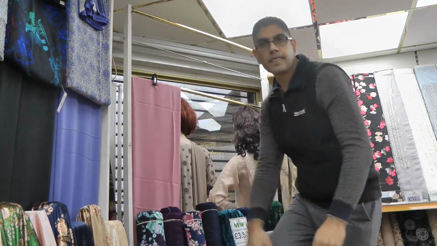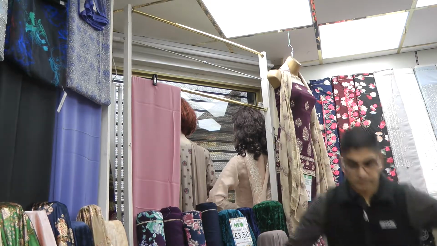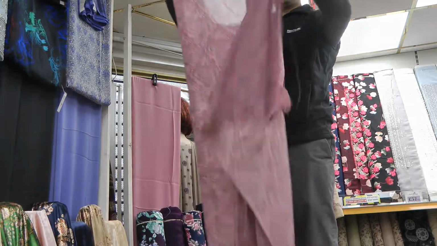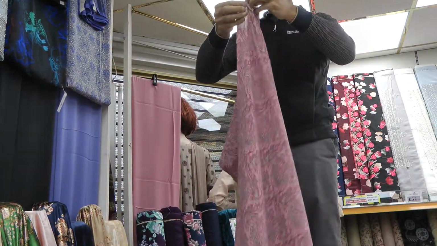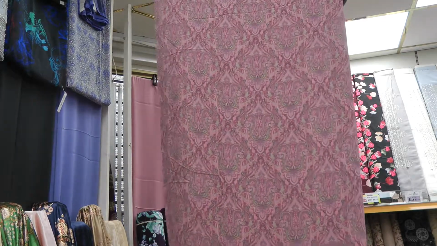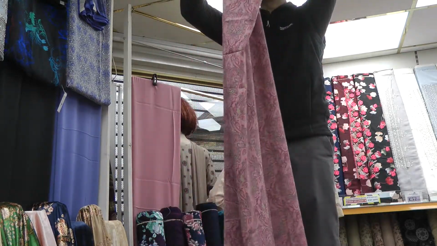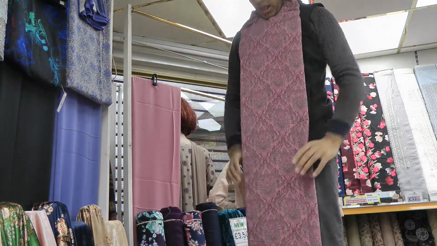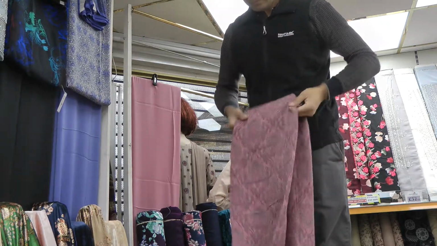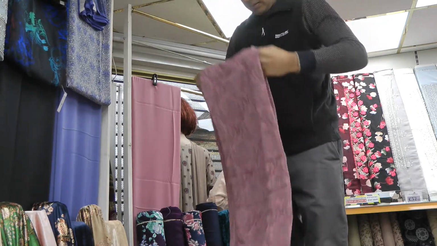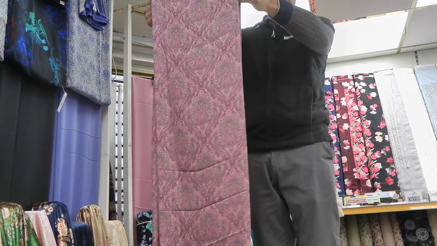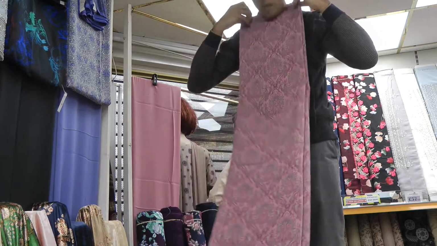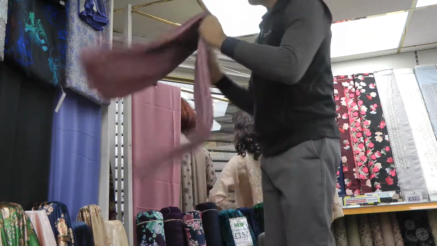There. Moving on to the kameez. Fold it in the same manner again. Fold it in half along the length, and then fold it in half again. So once you finish folding, you end up something like this, and then that goes on the top bar.